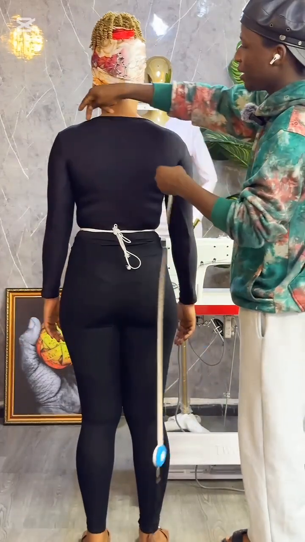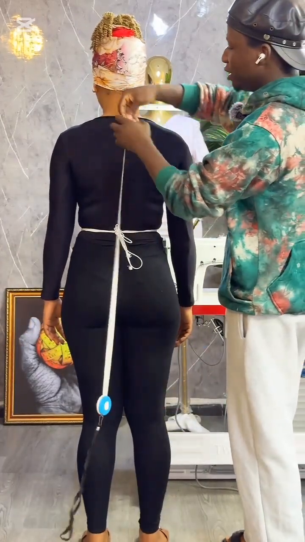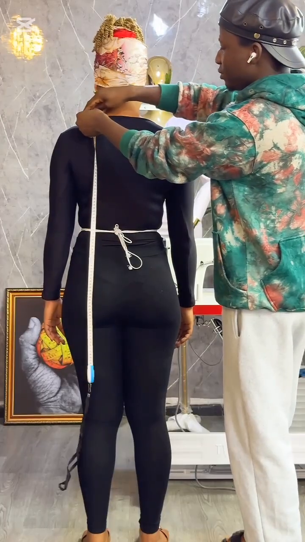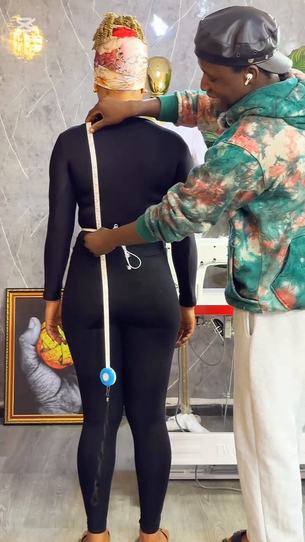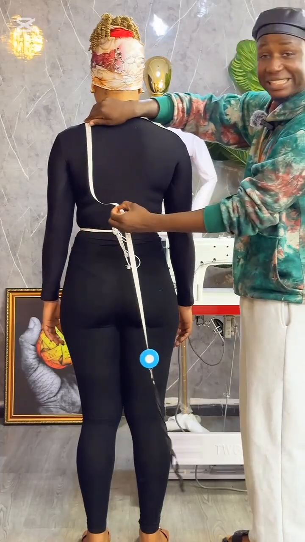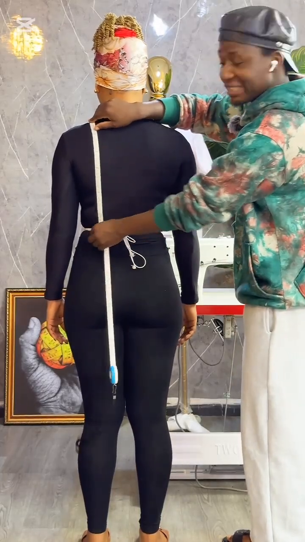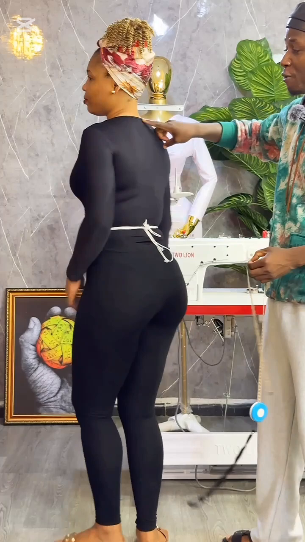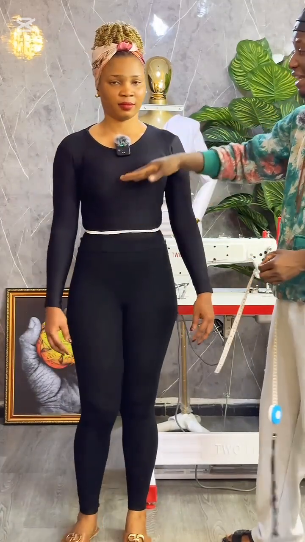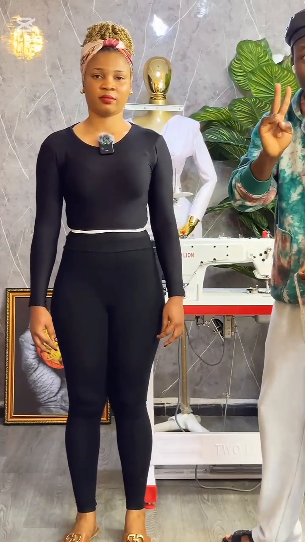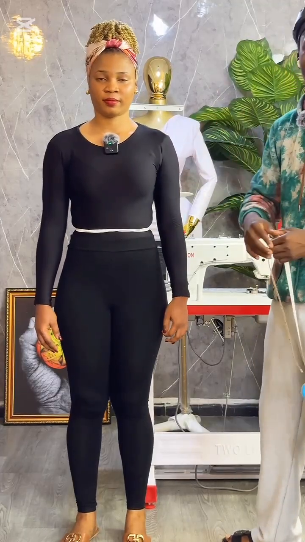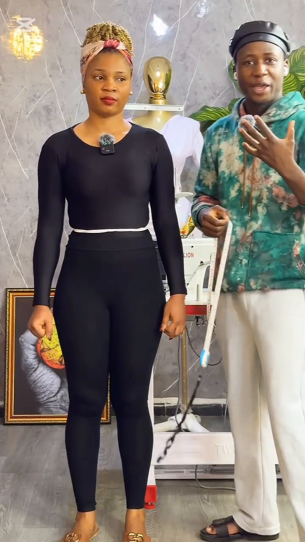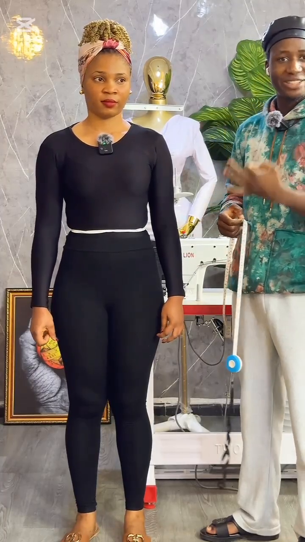We started from here. You will see this is the back length. The back is 16 inches. So that means the front is longer than the back by 2 inches, and this is where underarm measurements or bust dart comes in.